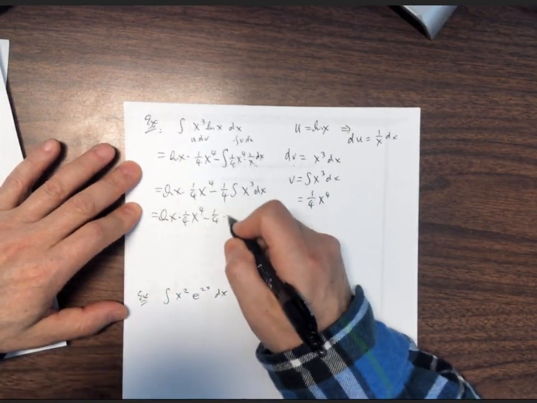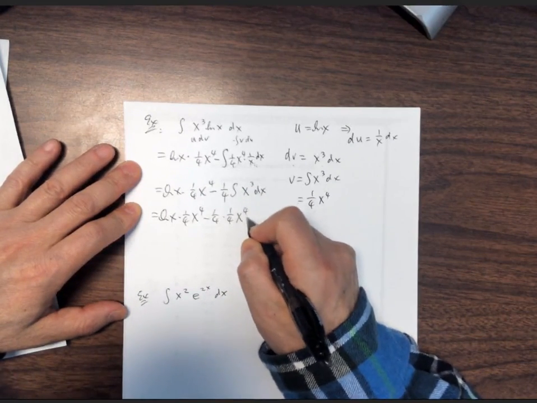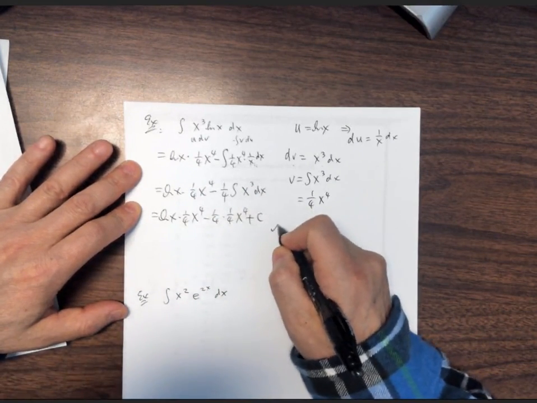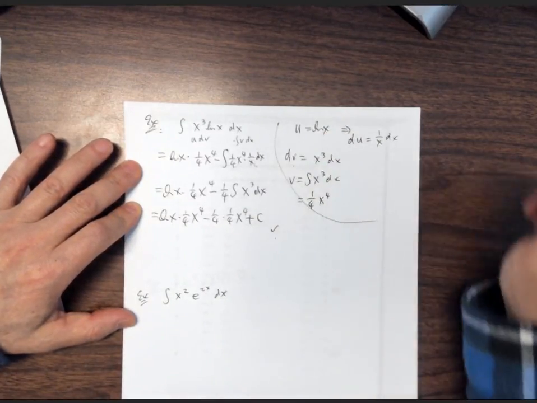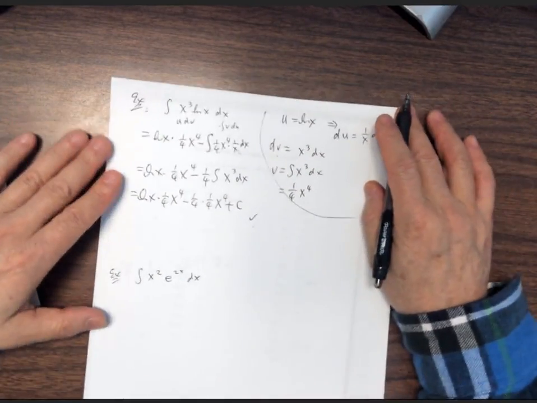And it's power 1/4 x to the 4th power plus c. Done. All right.